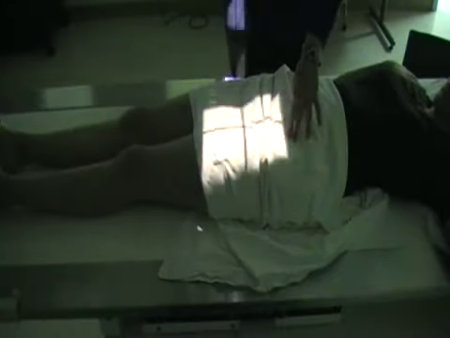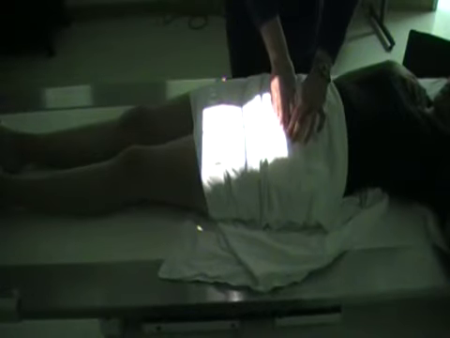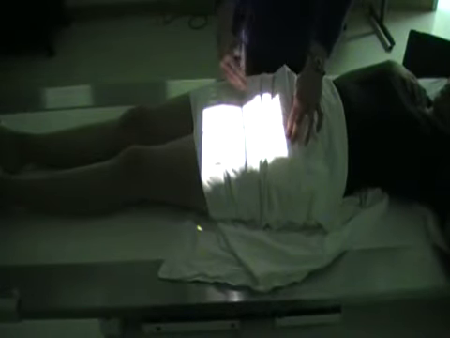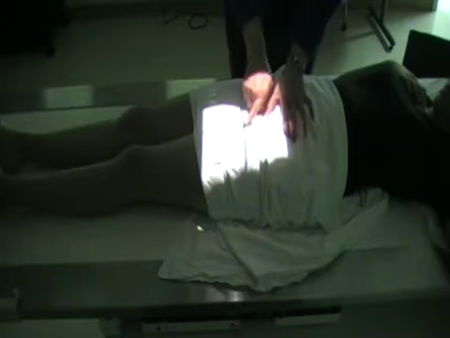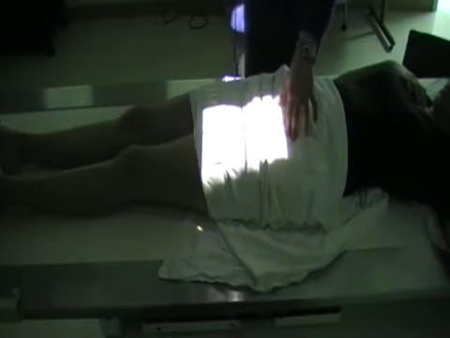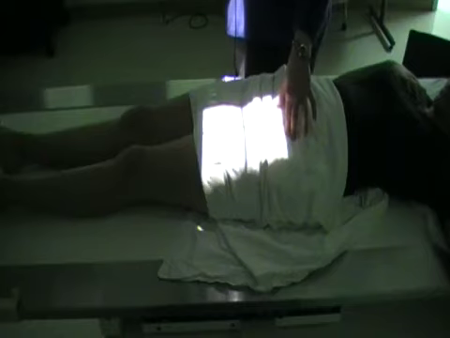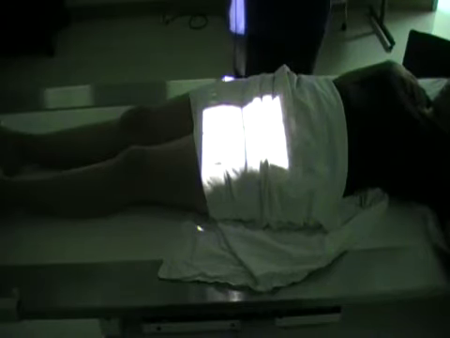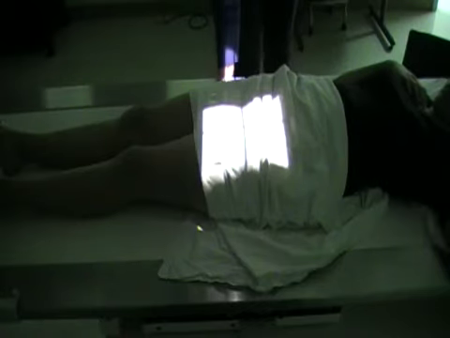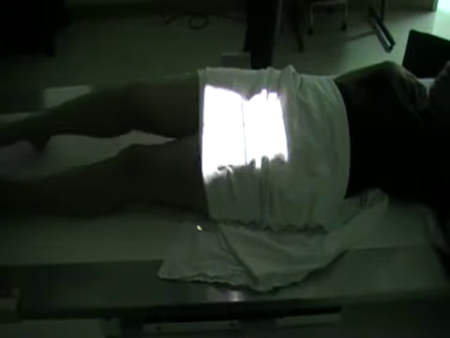And if you want to double check, you can draw your imaginary line from the ASIS to the pubic symphysis, okay? And then you're going to go down about 2.5 inches to be at the neck of the femur. So this is our AP of the proximal femur. Next we're going to do a lateral, so I'm going to have the patient roll up onto the left side.